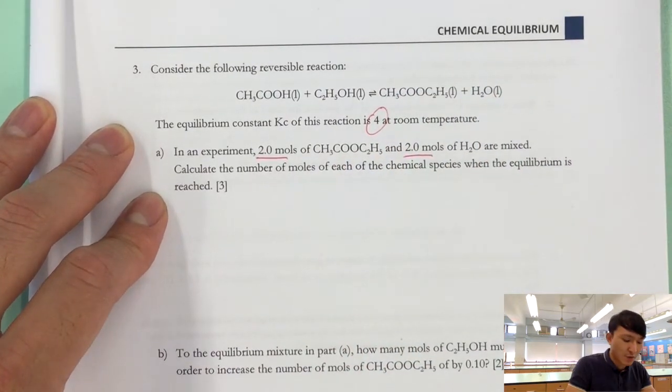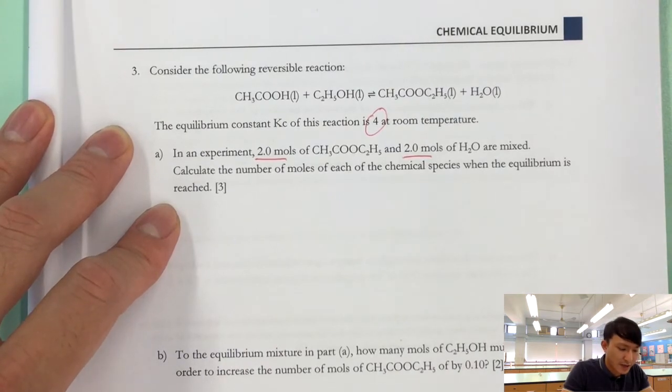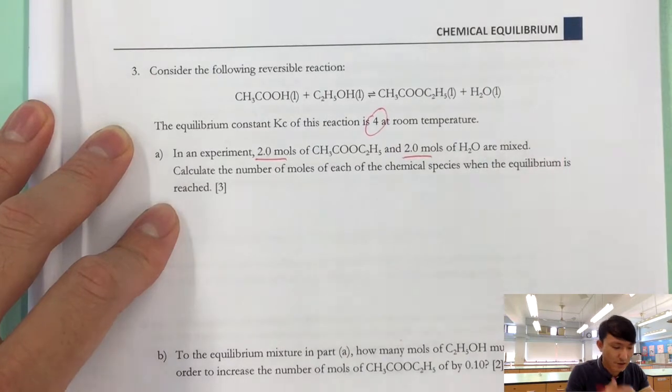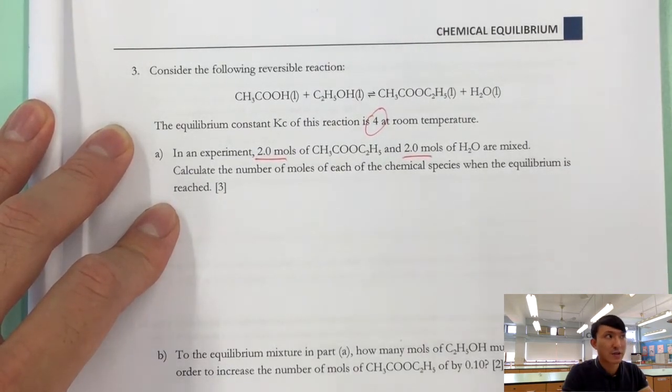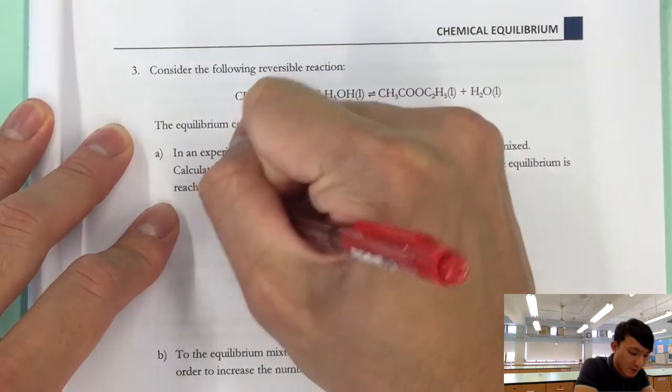Okay, so you do a RICE table, right? You may ask, hey, sir, what about the volume? We don't have the total volume here. Now, actually, it doesn't matter. In this case, I will tell you why later. In this case, we can stick with mole. We can use the number of mole to represent the concentration. Okay, so let's do the RICE table.